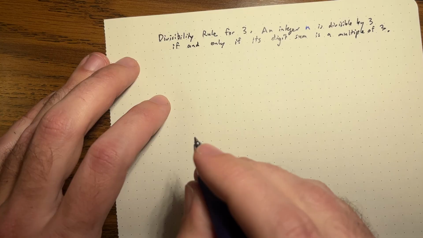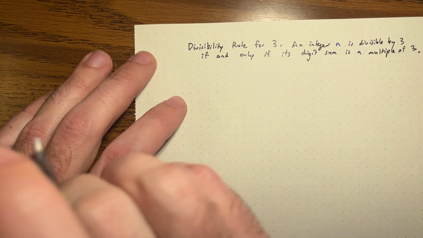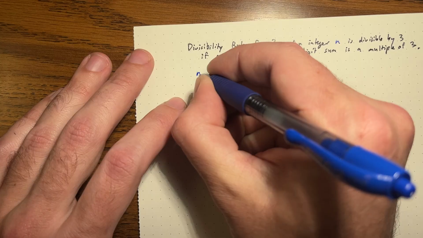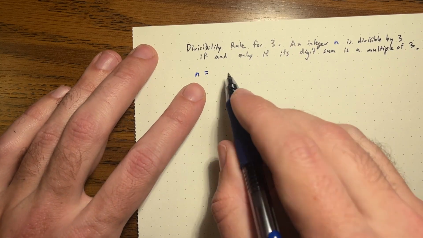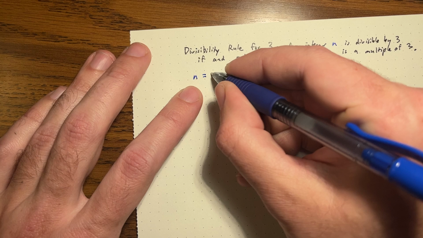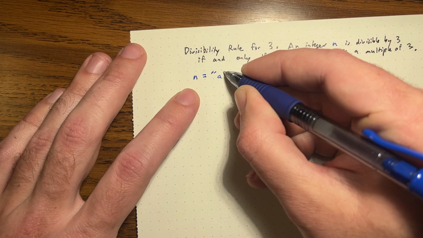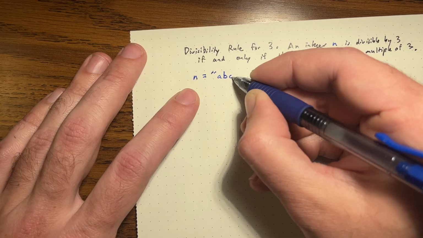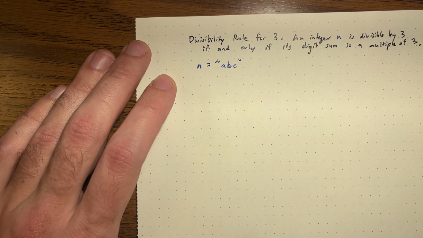I don't know about you, but this has always seemed a bit strange to me. I wasn't sure why this worked until I learned modular arithmetic. So let's just do an example of this rule. So if n is a, b, c, like some three-digit number.